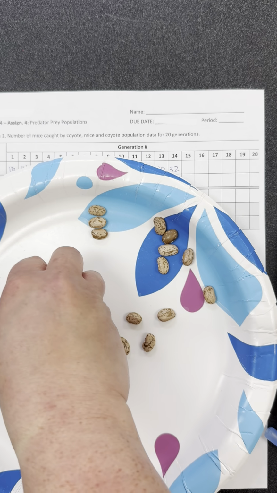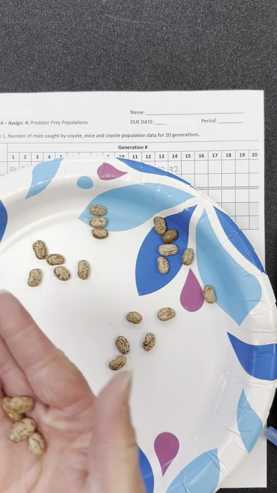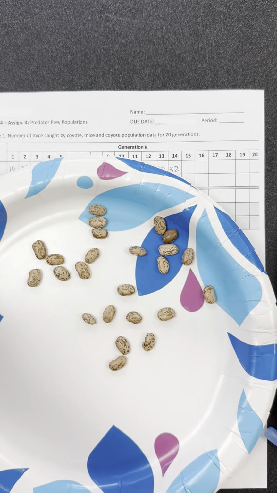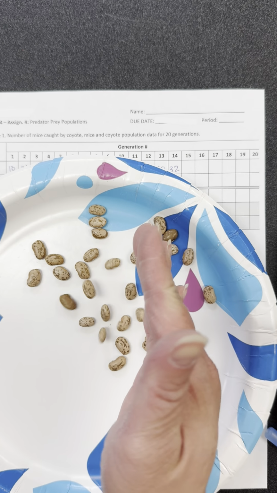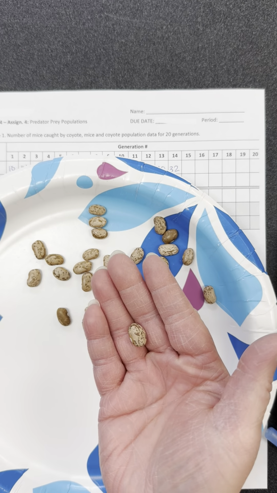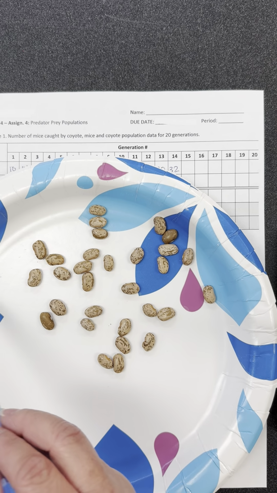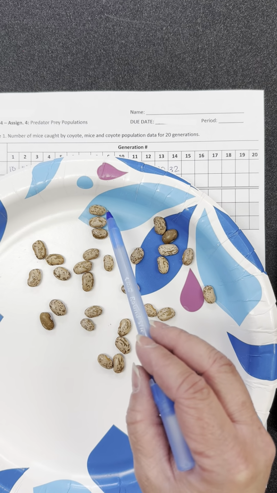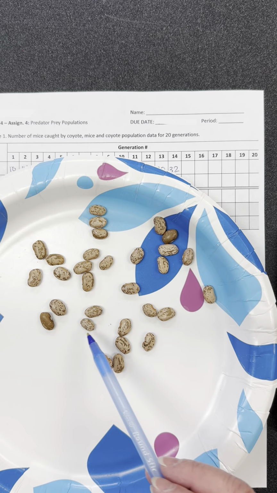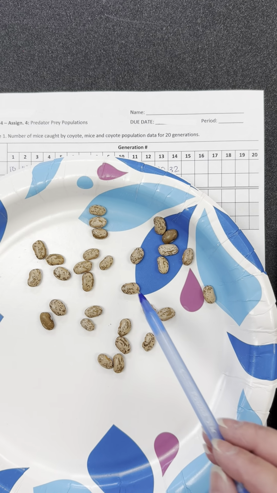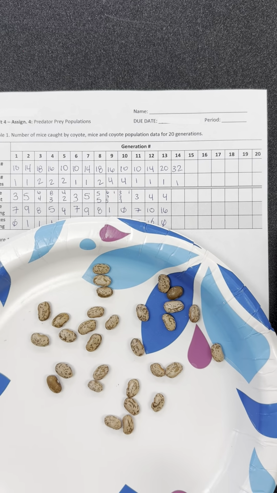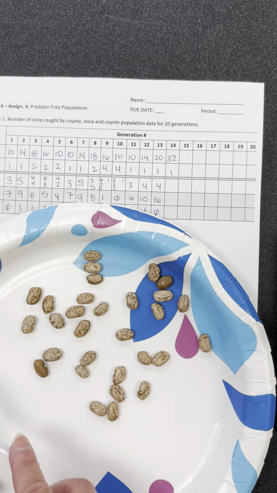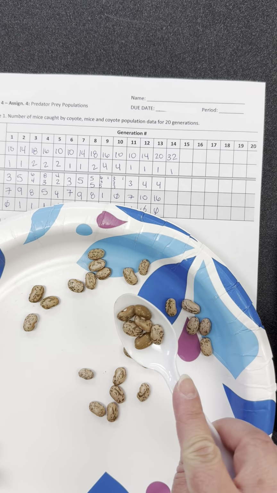There's 5. That's 10. That's 15. And then 1 more. Let's count to make sure. 32. Okay. We're still only starting with 1 of our coyote though. So he gets to hunt. Ready, set, go. Yay, he survives.